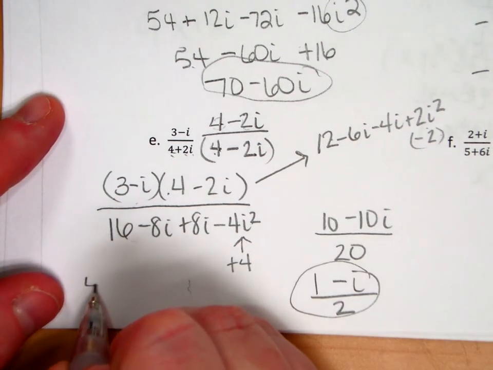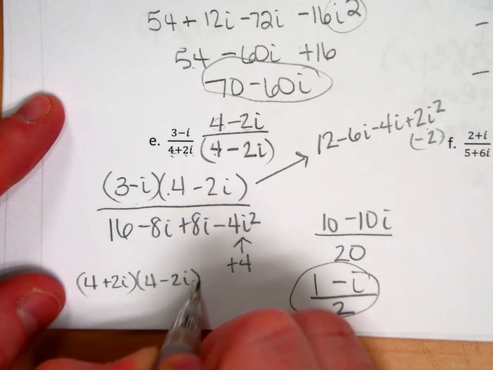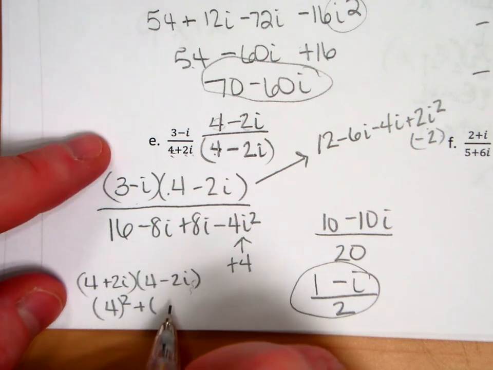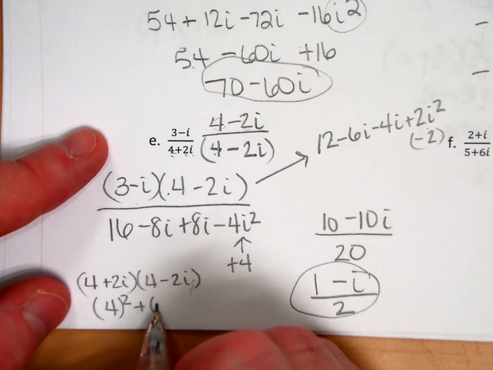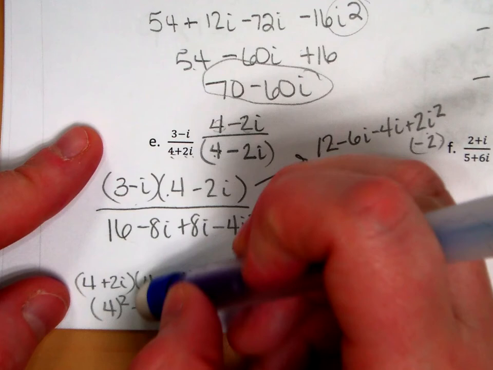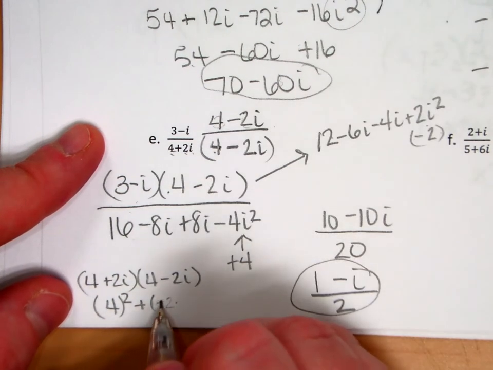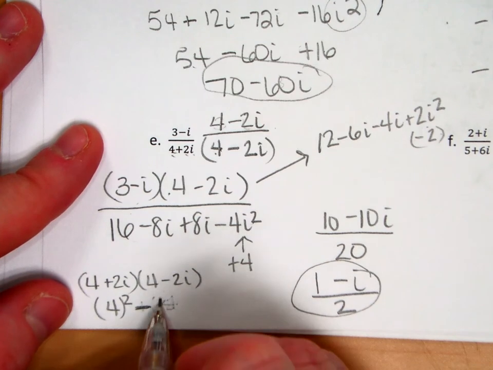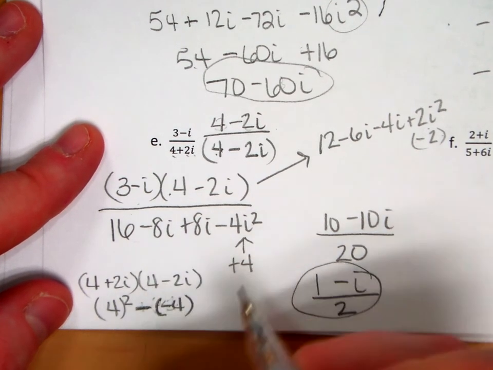So what you can do to be quick about it, 4 plus 2i times 4 minus 2i is you square the first, add what is on the second. So you add the squaring of pretty much negative 2. Or you add 2 times negative 2. So you subtract a negative 4, which becomes a plus.